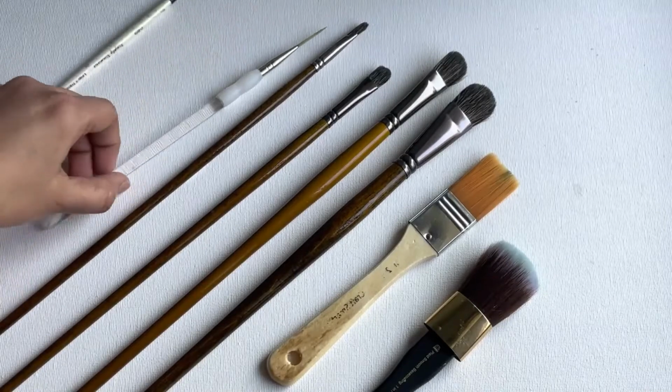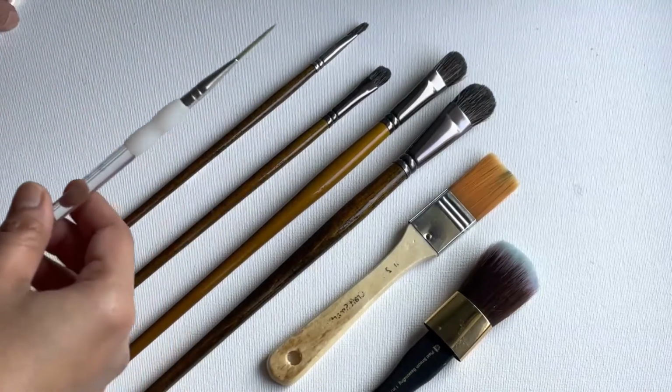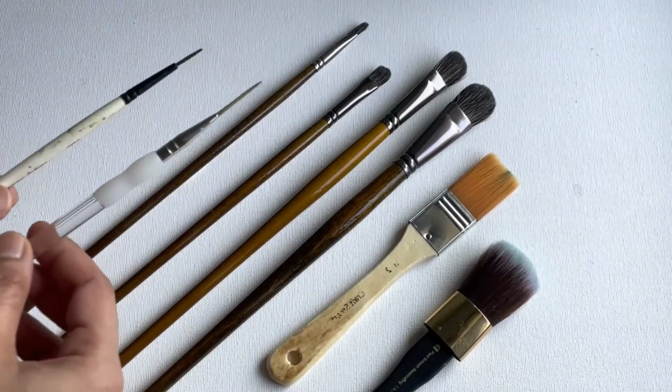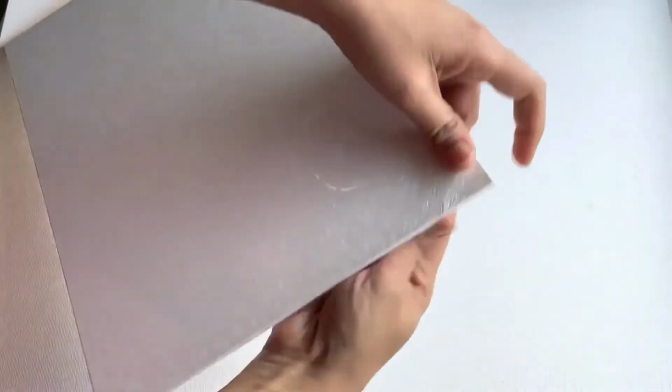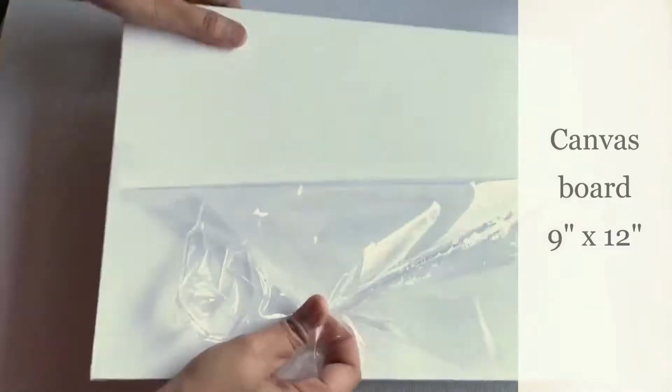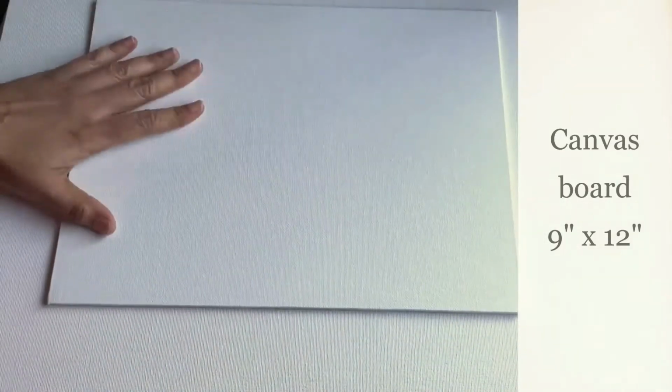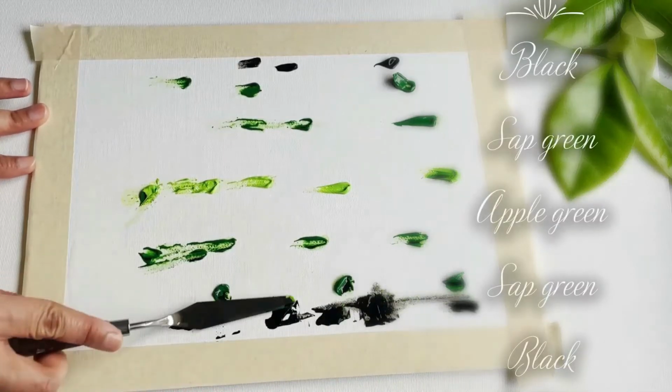And these are liner brushes used for making tiny lines and branches. Let's look into the painting process in detail.